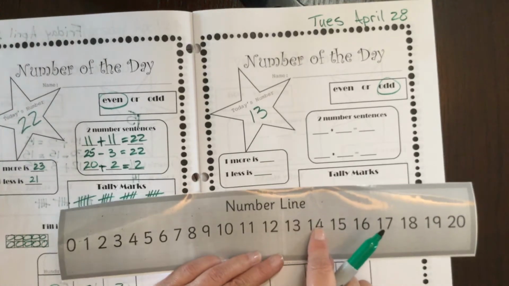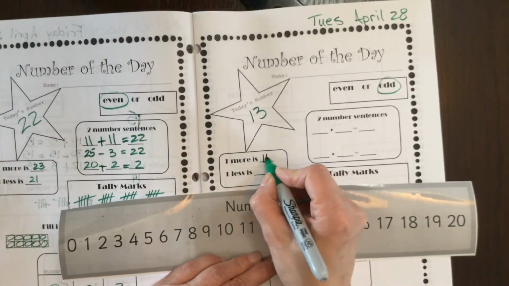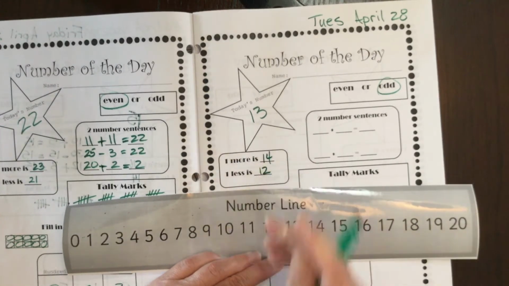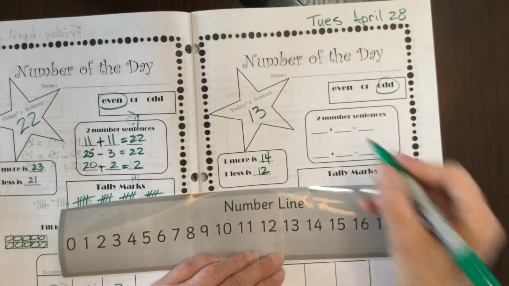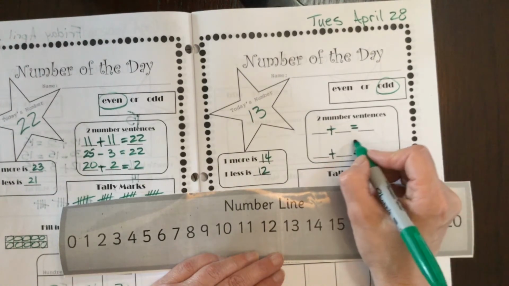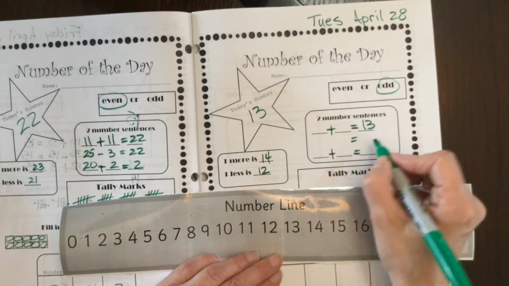1 more than 13 is 14. And 1 less than 13 is 12, skipping forwards and backwards on my number line. I'm going to do 2 addition equations, and I'm going to do 1 subtraction equation, and they have to all equal the number 13.